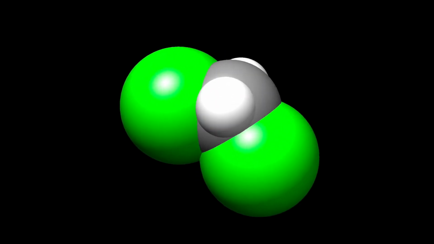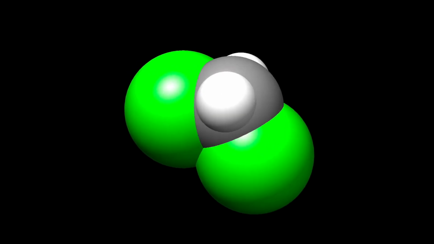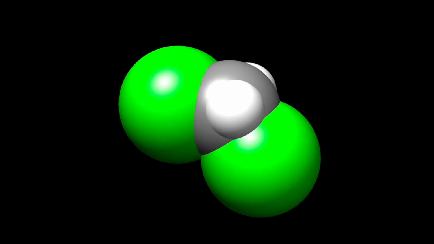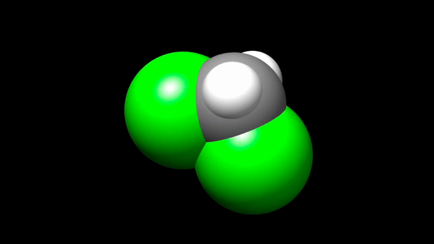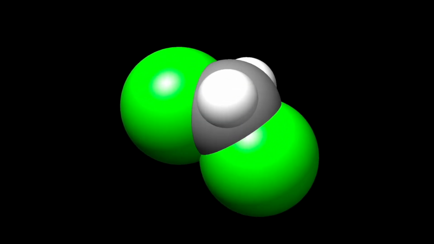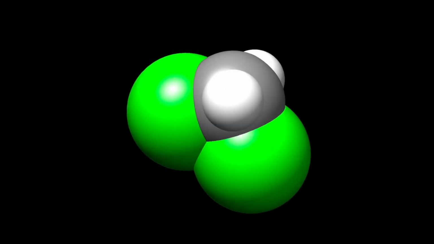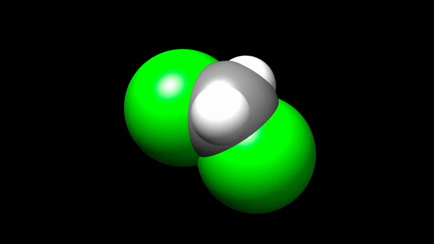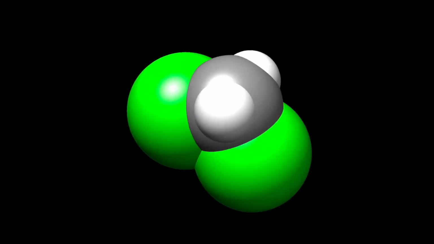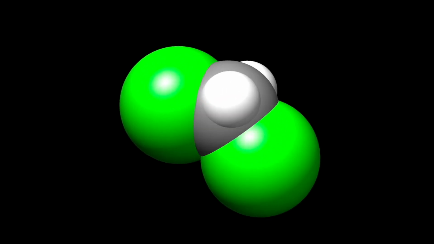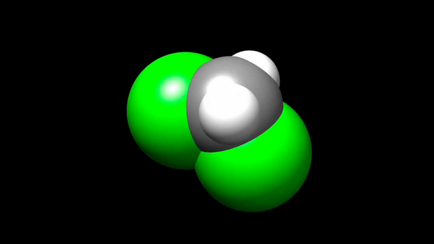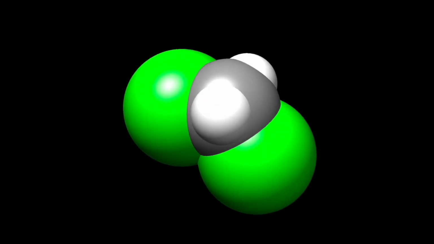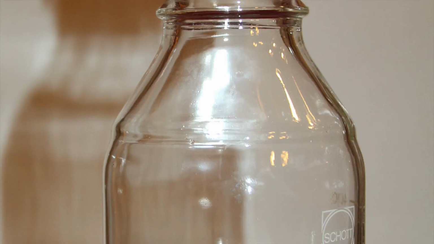So let's speed this up to get a better sense of what the molecule might actually look like. Let's speed it up just 20 times. Now let's speed it up 400 times. To understand the motion of a molecule in reality, you would have to speed this up more than 25 billion more times before you got to the real amount of vibrations and twistings and turnings happening in a dichloromethane molecule at room temperature.